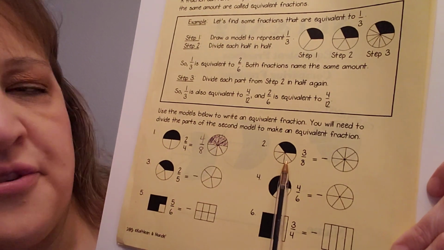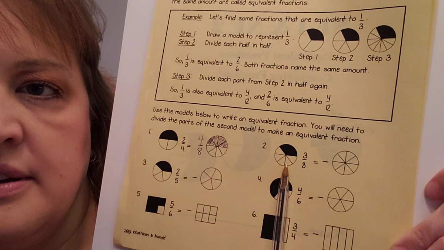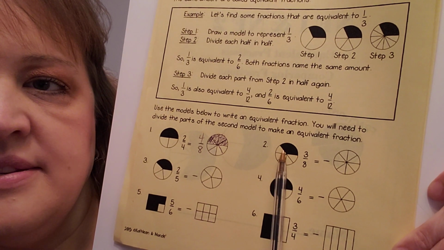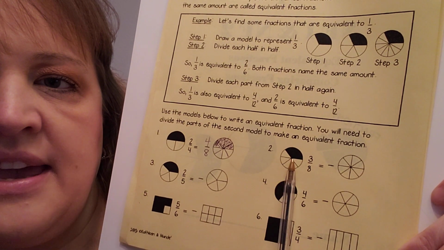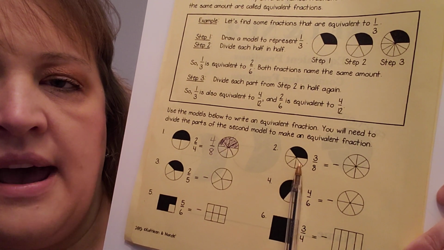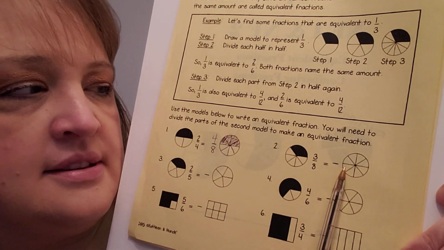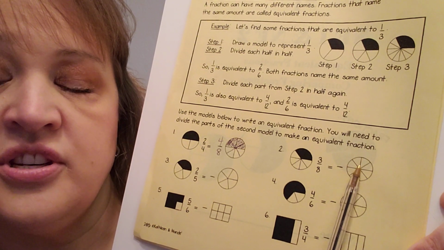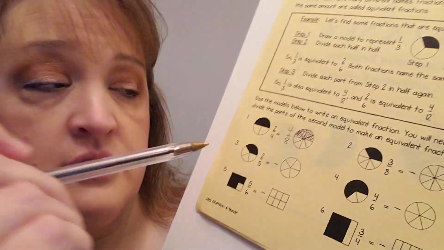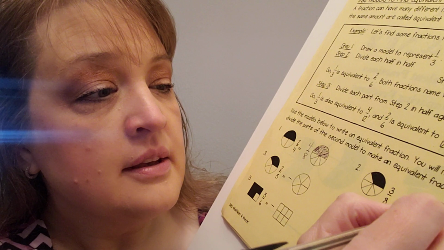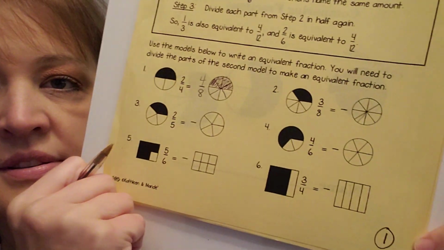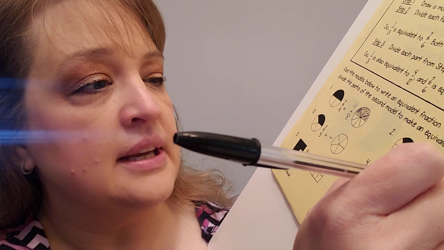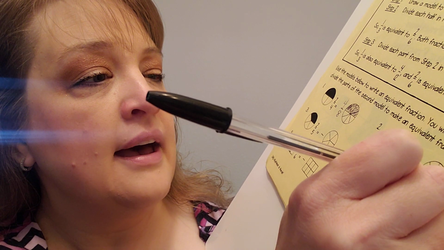This is 3/8. There are 3 pieces colored in of these 8 pieces. Now, I'm going to take this and I'm going to split each of these sections in half. So you do it with me. Split it in half. See what I'm doing? Split it in half.